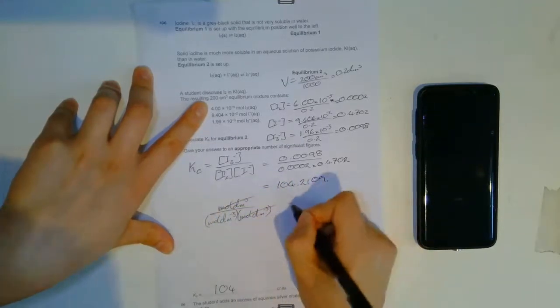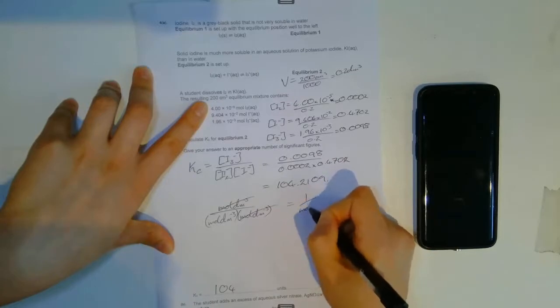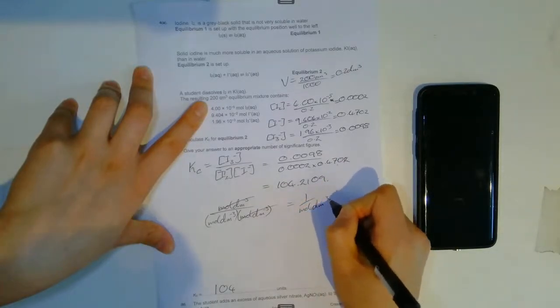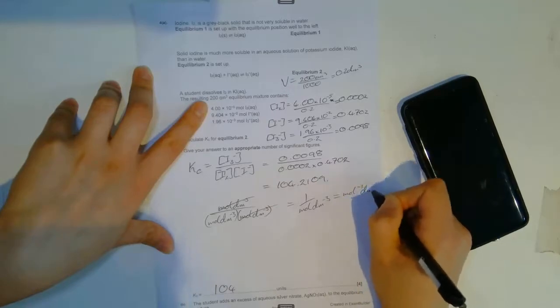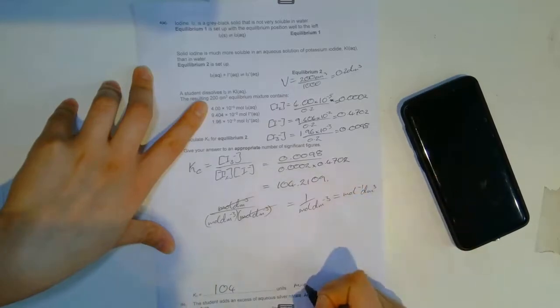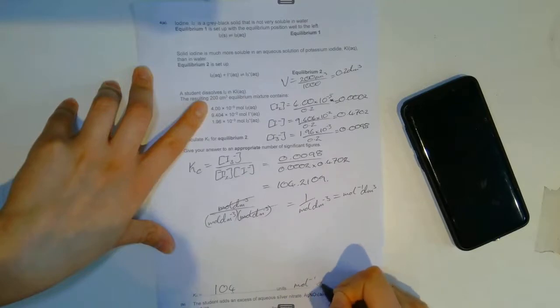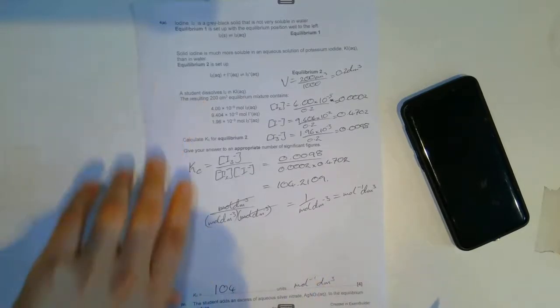Cancel, cancel, giving us 1 over moles per decimeter cubed, which is moles to the minus 1 decimeters to the power 3. So moles to the minus 1 decimeters cubed. I appear to have not managed to, on my copy, get this part of the question onto the next page. Hopefully on your sheet I have noticed that already.